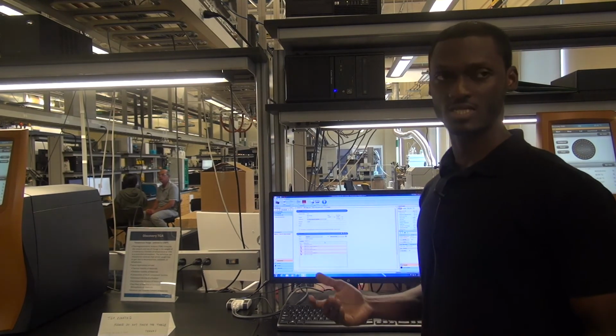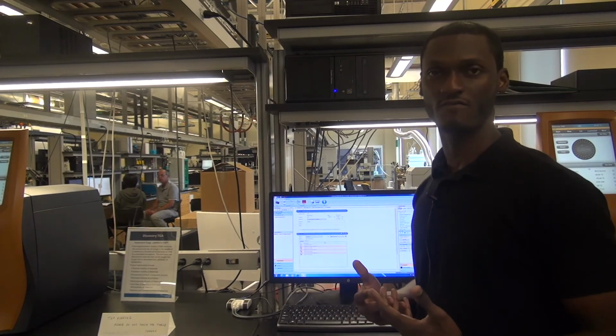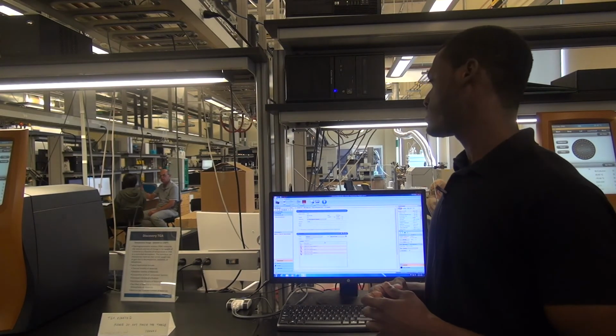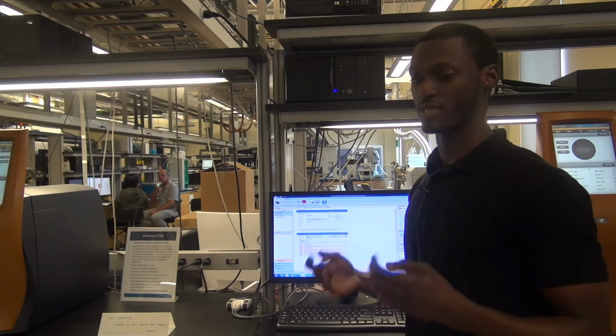So typically the second heating scan would give you something that's close to the equilibrium of the sample, or the material with equilibrium conditions. The third heat, if you chose to do it, is typically for repeatability.